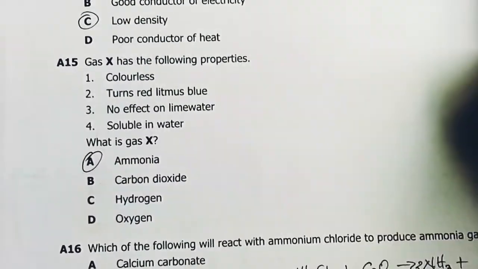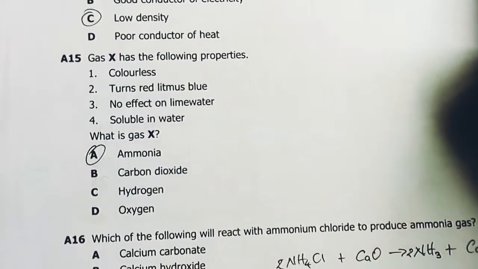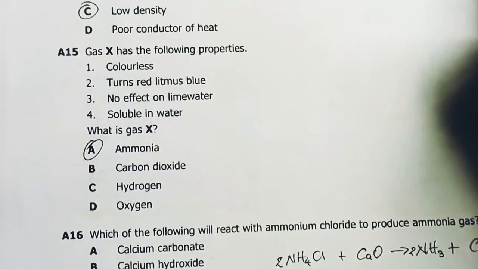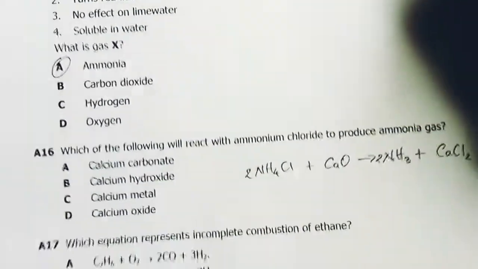They're not. Carbon dioxide is acidic. It will turn blue litmus to red or pink. So my answer there is A.